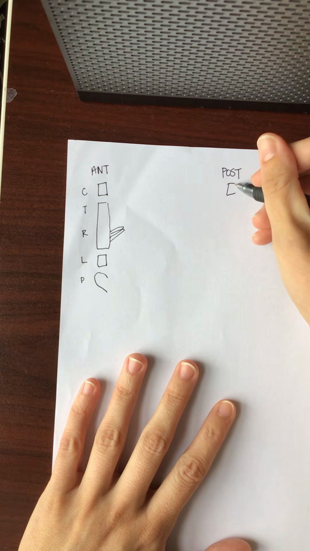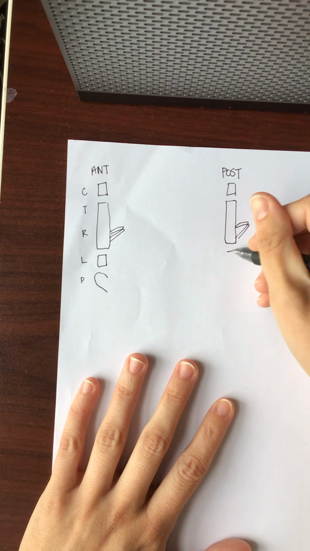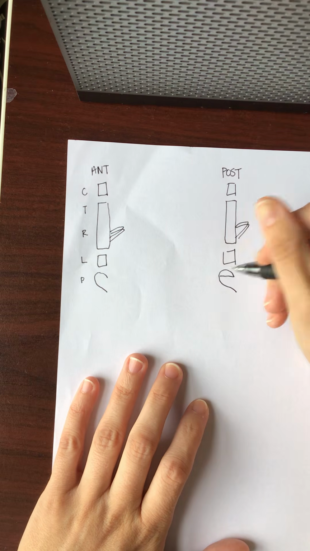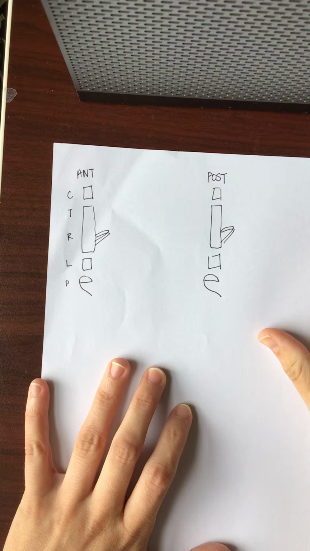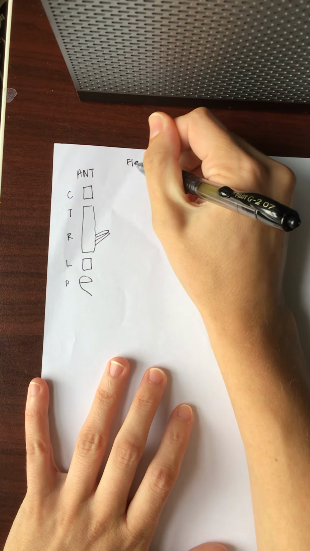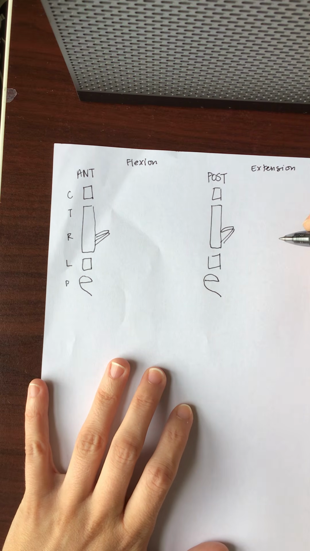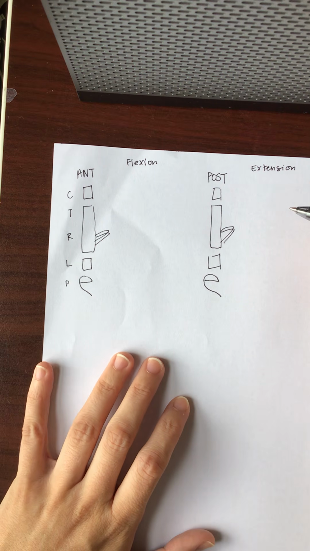So we're going to go ahead and do the same thing over here. Okay, I forgot to just do a little line like that. So the most important thing to remember is that anterior is almost always going to be flexion, and posterior is almost always going to be extension. So I'm just going to write these on the top and assume that they are there unless I say otherwise. So there's just kind of a pattern to memorize.